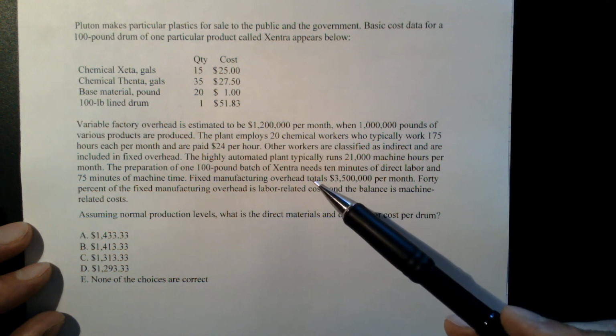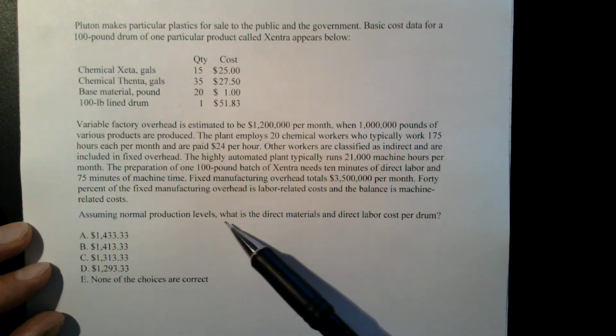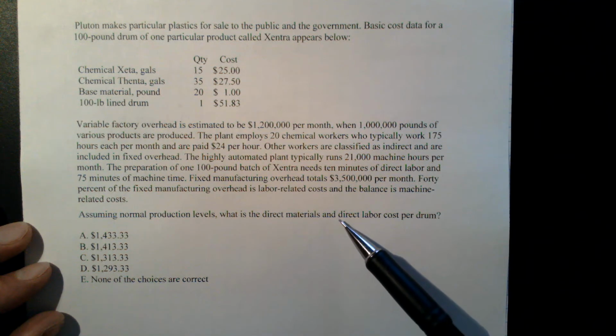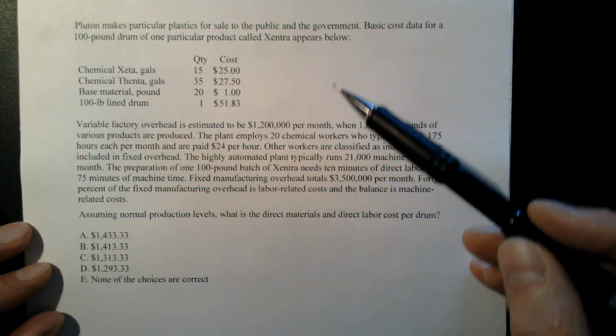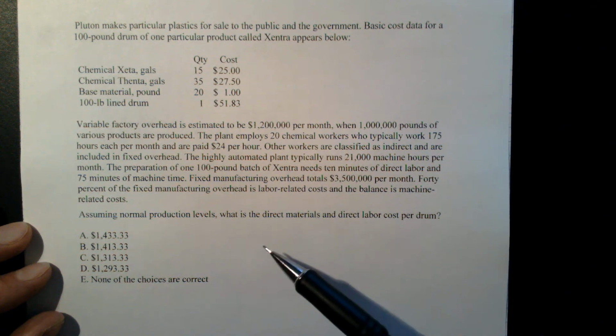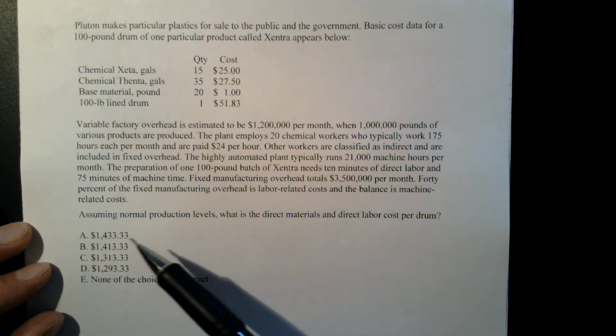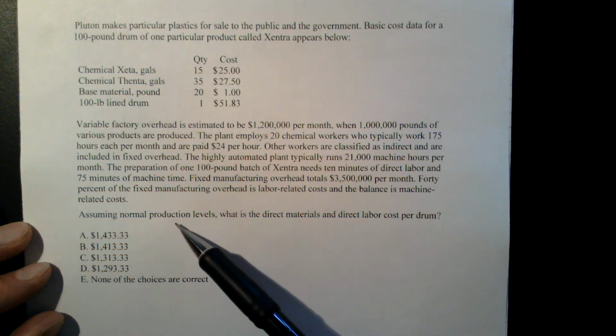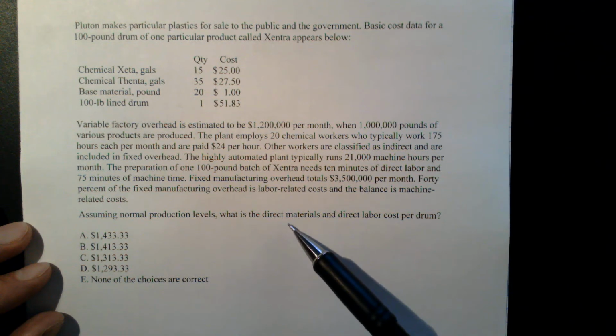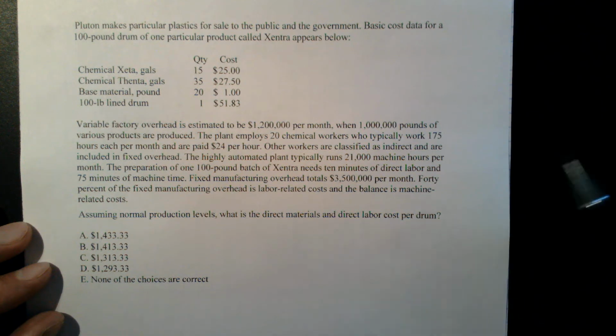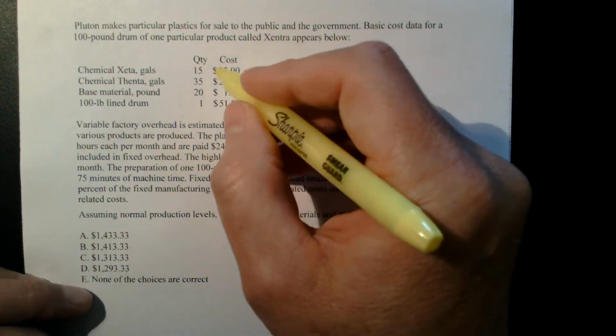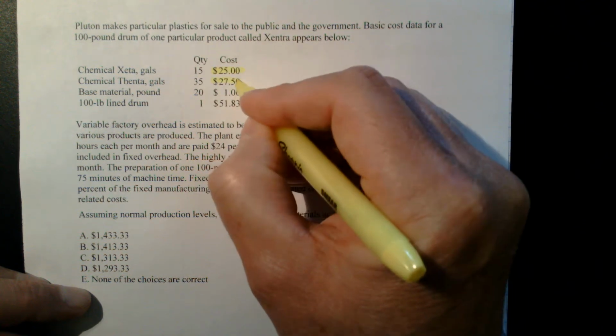So I find in problems like this that have a lot of information that may be extraneous, it can be helpful to jump down to what the problem is actually asking and read that first. And then go ahead and read through the problem and highlight the things that are relevant. So what they're asking for here is, assuming normal production levels, what is the direct material and direct labor cost per drum? So for that, what I'm going to need is this information here.